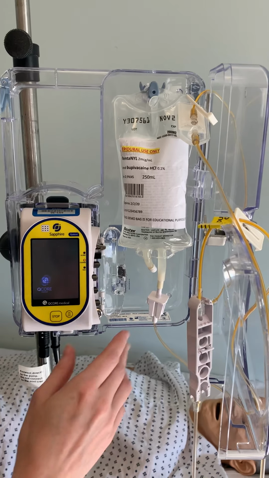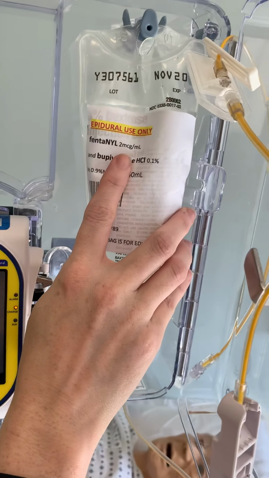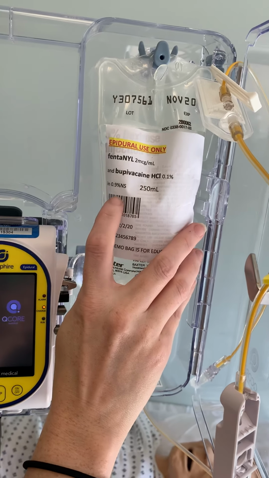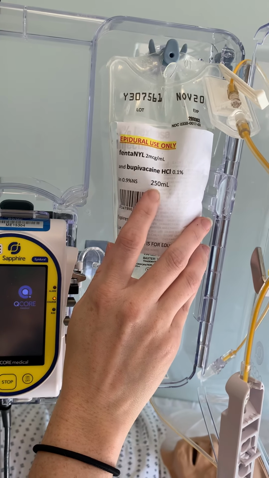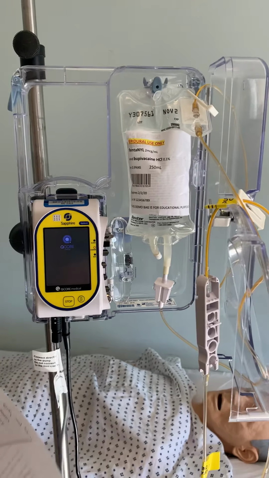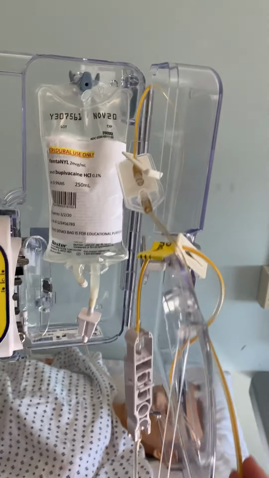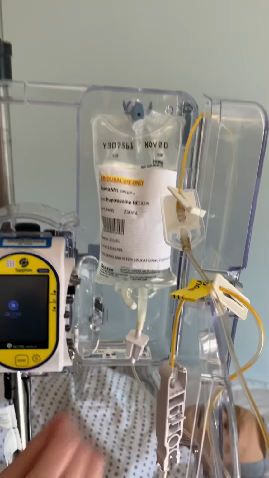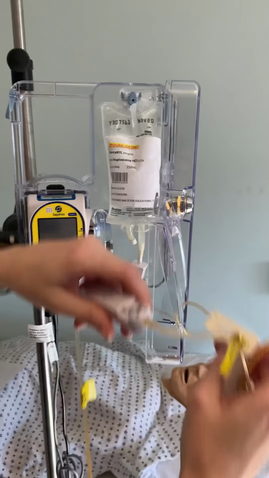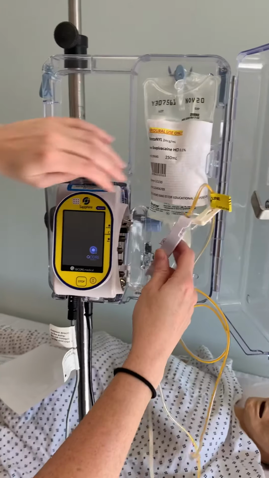Okay, so we would start by verifying our medication with our order. So we have fentanyl, 2 micrograms per milliliter, and bupivacaine, 0.1%, and 0.9% normal saline, 250 bag. And that correlates with my order. I would also ensure that we have the yellow epidural tubing, and we would connect it. We would ensure that the anesthesiologist is present during setup to connect the tubing.